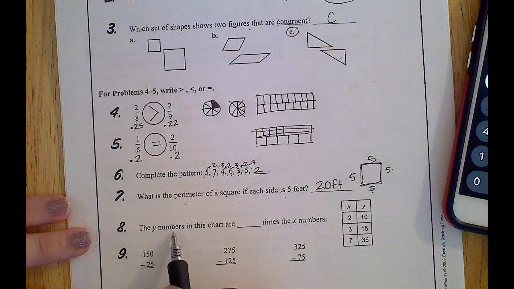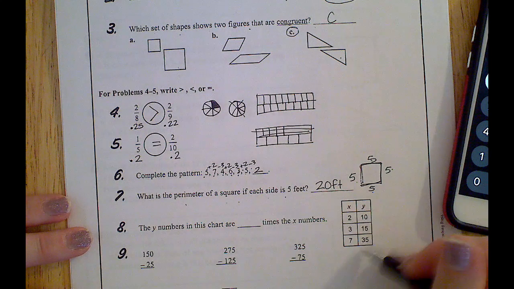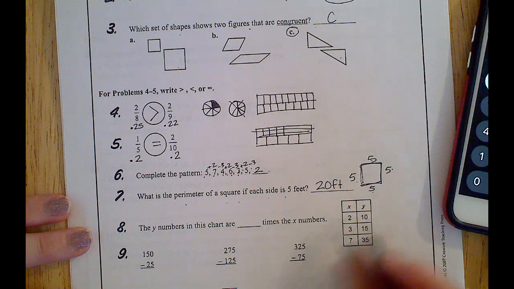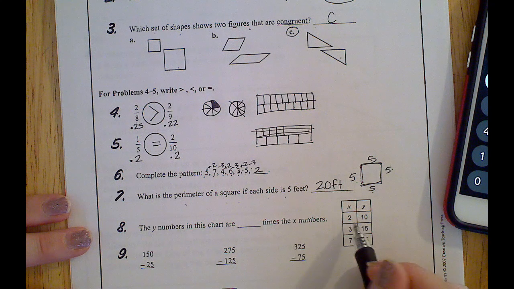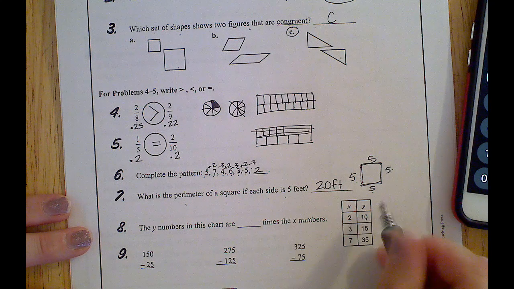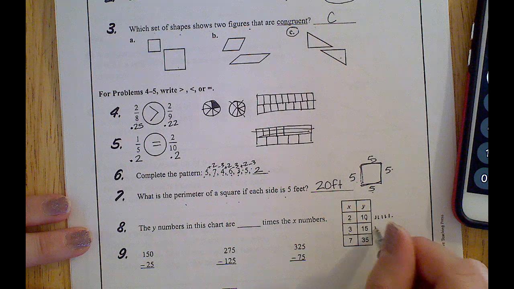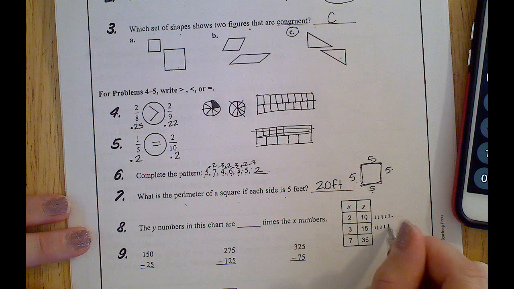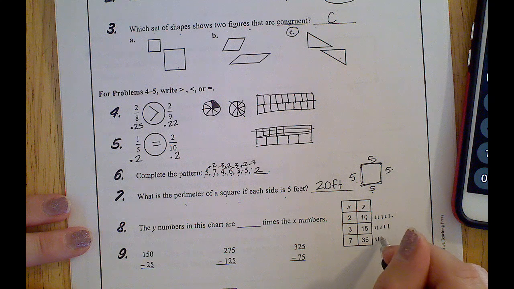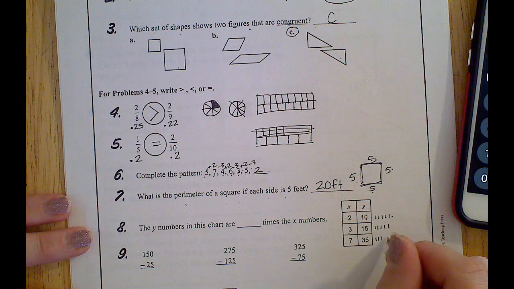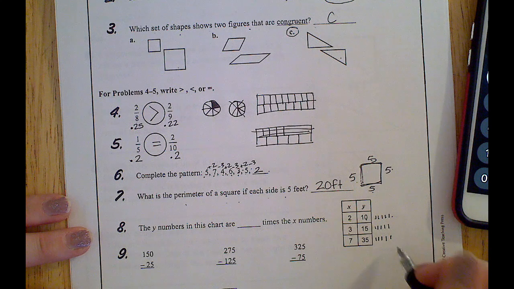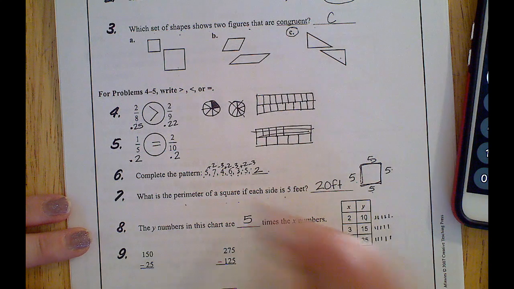Next, the y numbers in this chart are blank times the x numbers. So what do we have to go from 2 to 5? So let's count by 2s. 2, 4, 6, 8, 10. So it's 1, 2, 3, 4, 5. That's 5. 3, 3, 6, 9, 12, 15. That's 5. And count by 7s. 7, 14, 21, 28, and 35. 5 again. So it is 5 times bigger.